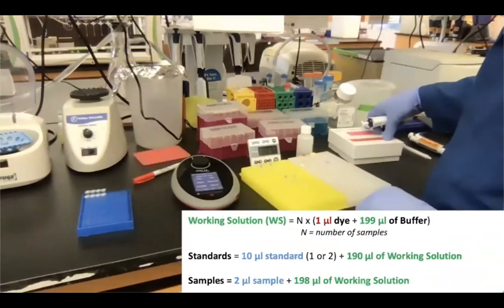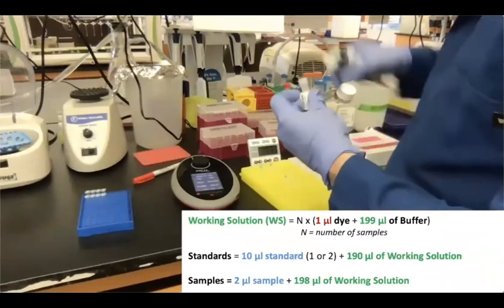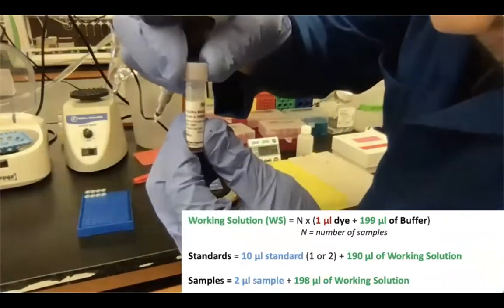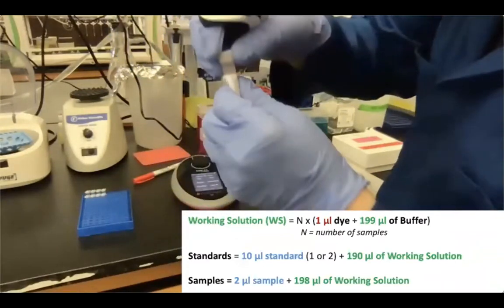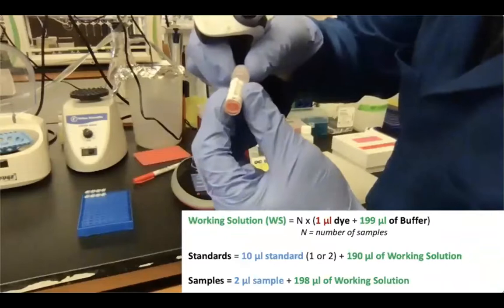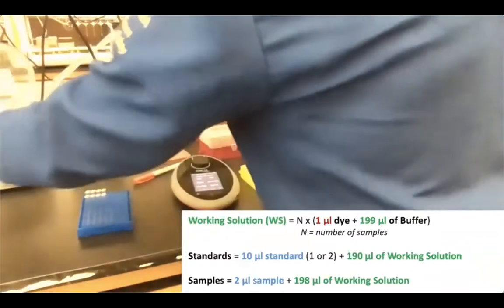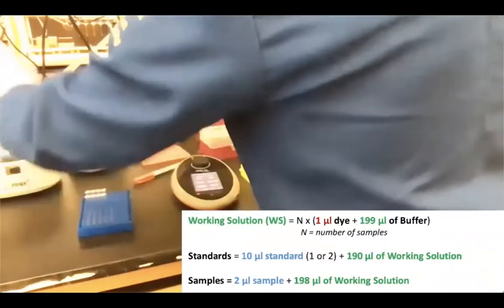Okay, so I've added my buffer. Now we add our dye. So this is the Qubit double-stranded DNA BR dye. It's called reagent. It's basically a dye. It's bright red. So I'm just gonna vortex it to mix it, spin it down, and then I'm ready to pipette 5 microliters for our assay.